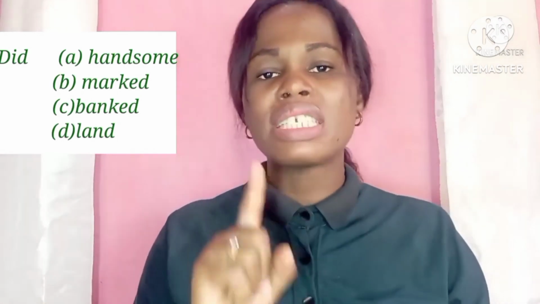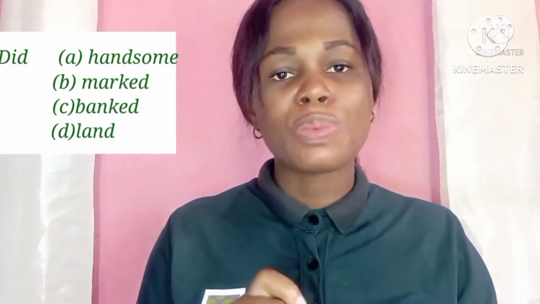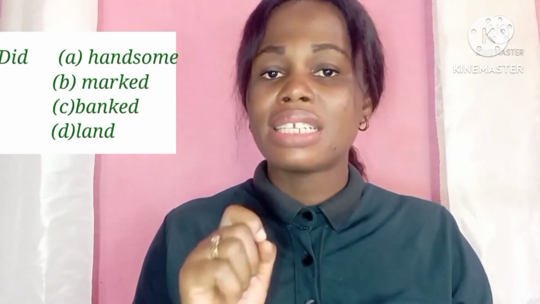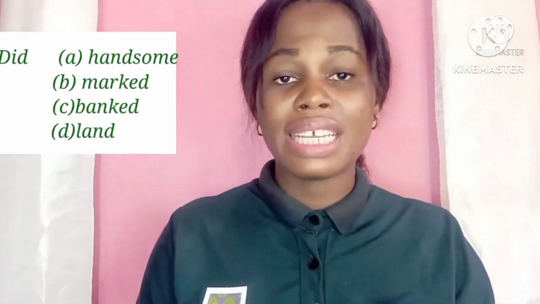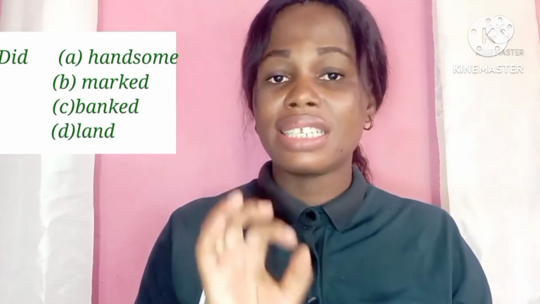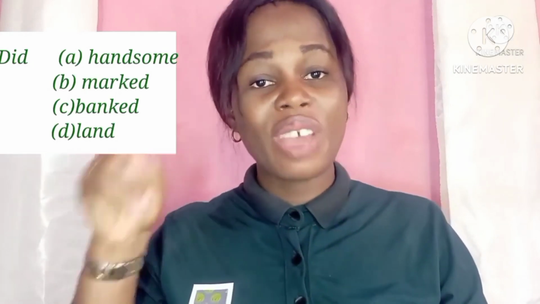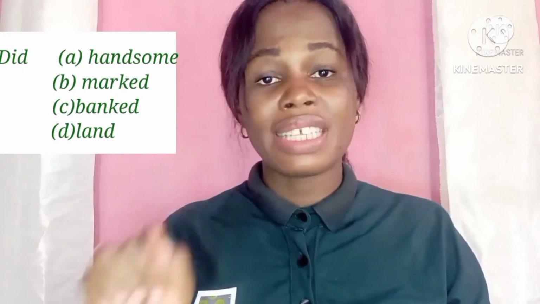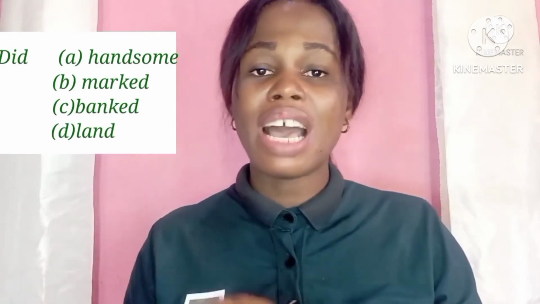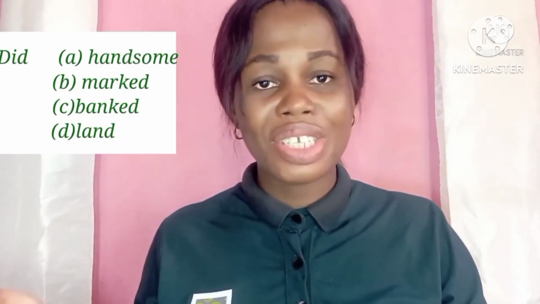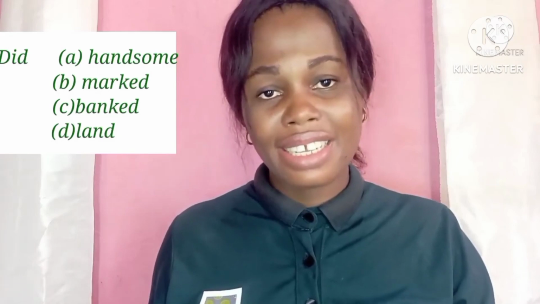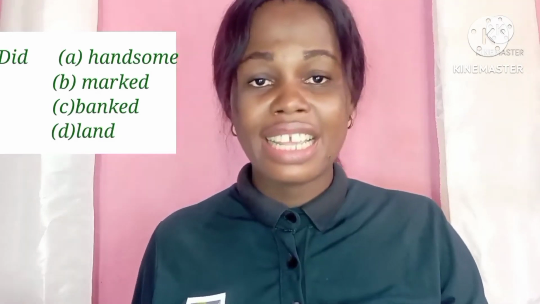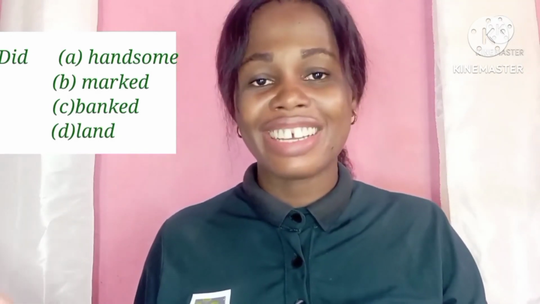Now, in option D, we have land. The D in land is pronounced D. The last sound in the word land is D, which is the same as the first sound in the word did. We have D as the first sound in the word did, and we have D as the last sound in the word land. So option D, land, is the correct answer.